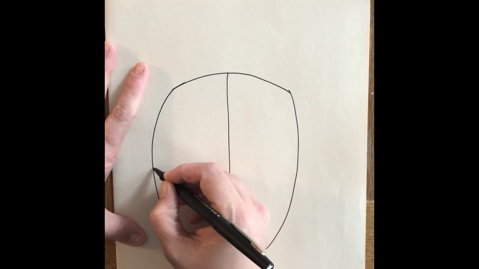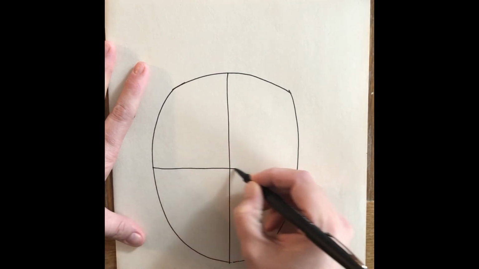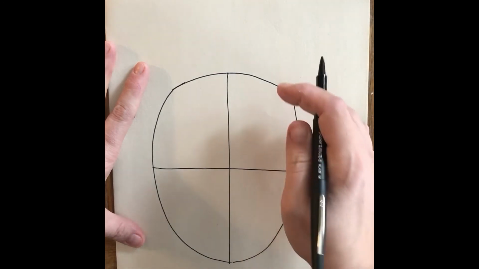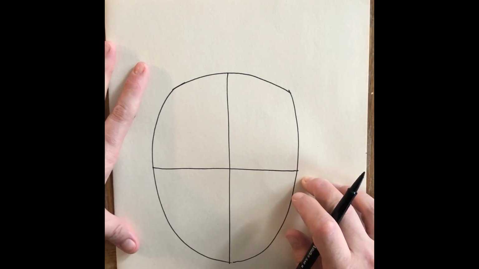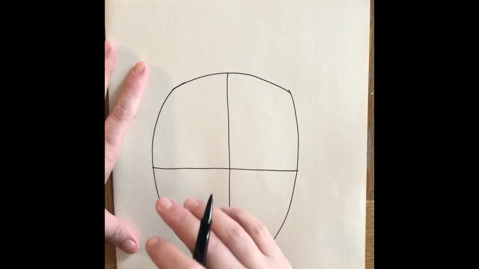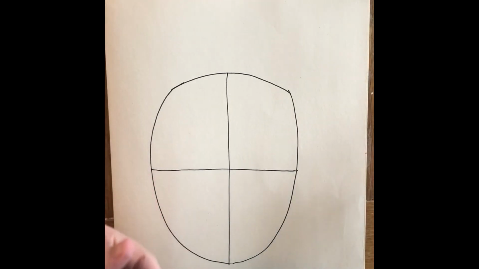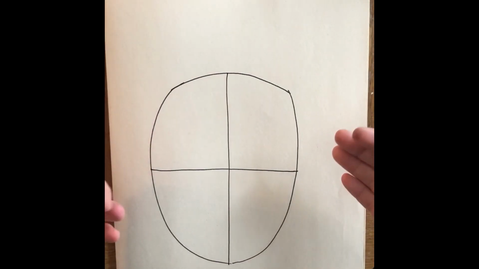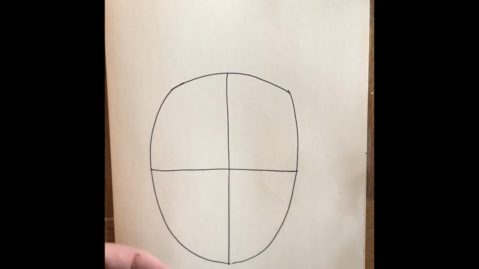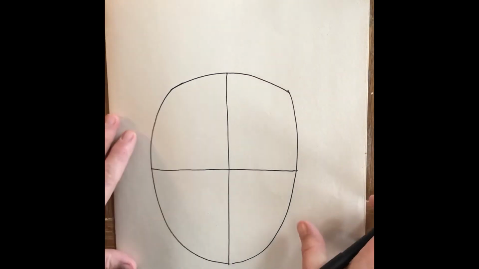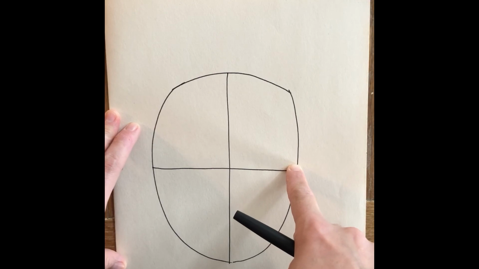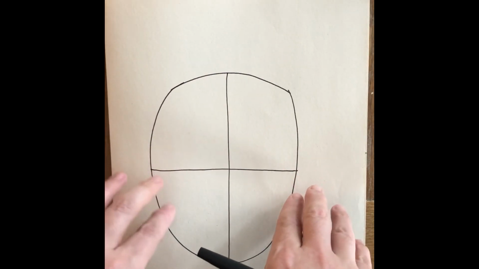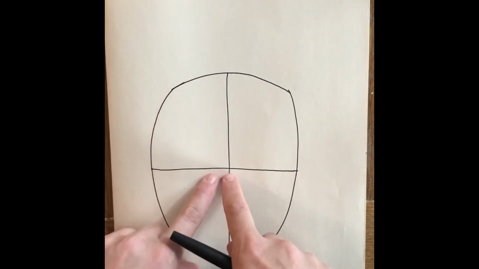The next line is going to go straight across the center of your head. It has to be in the center, and I'll explain why in a minute. It doesn't have a special name. It's just going to help us make everything proportionate, and proportionate just means in the right place compared to everything else. So this is the horizontal line that goes across your face, and the first thing we're going to do is make our eyes, and our eyes actually go on this line.